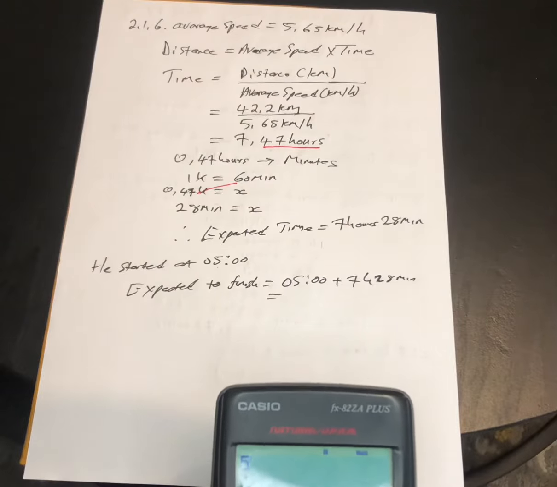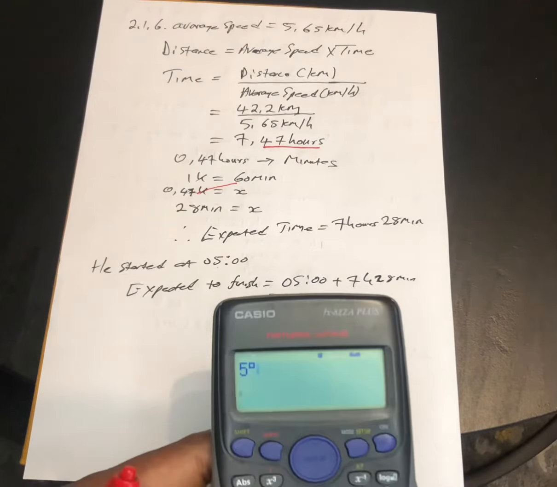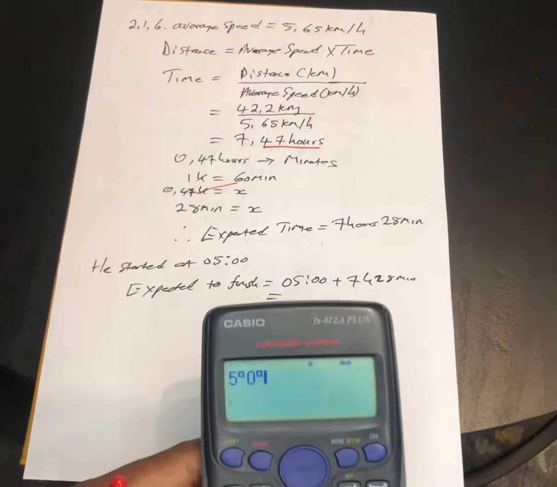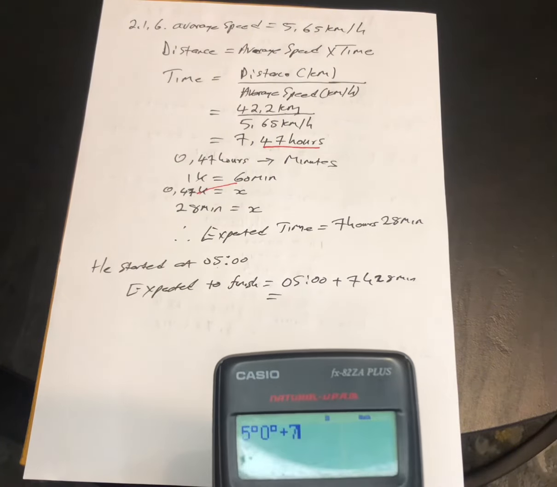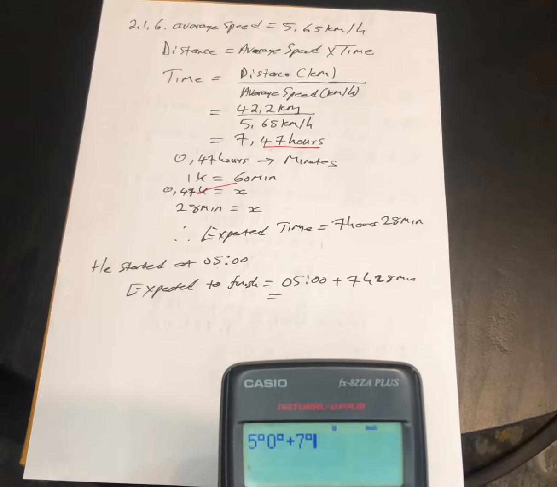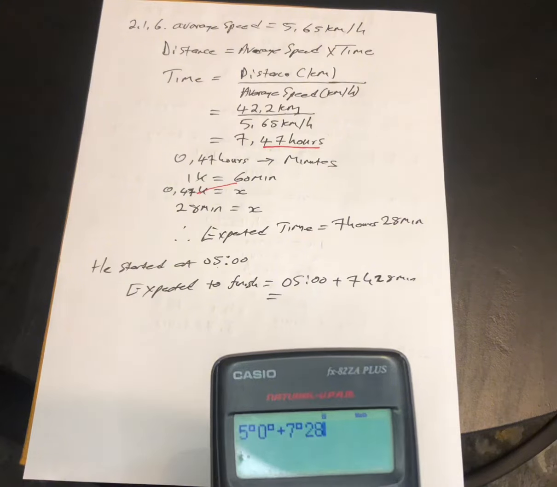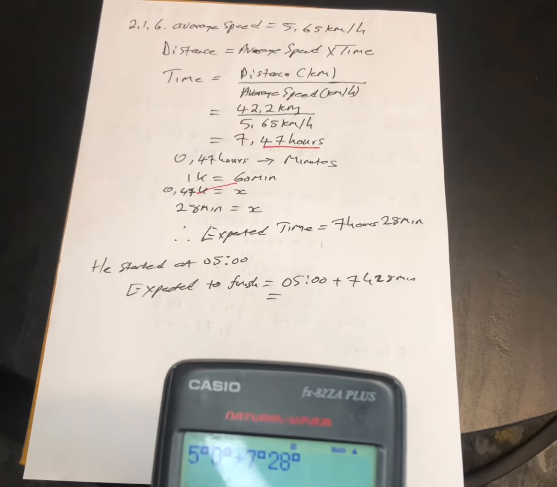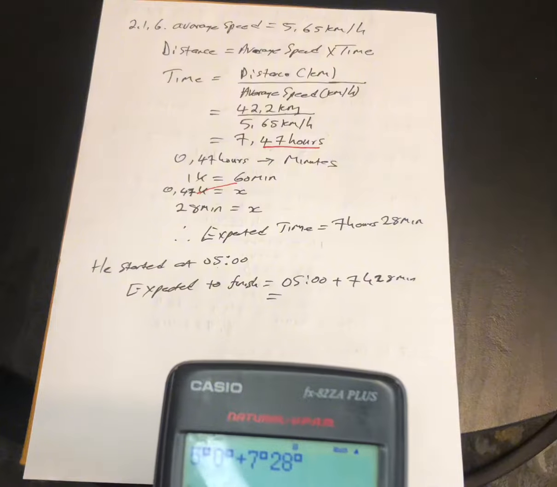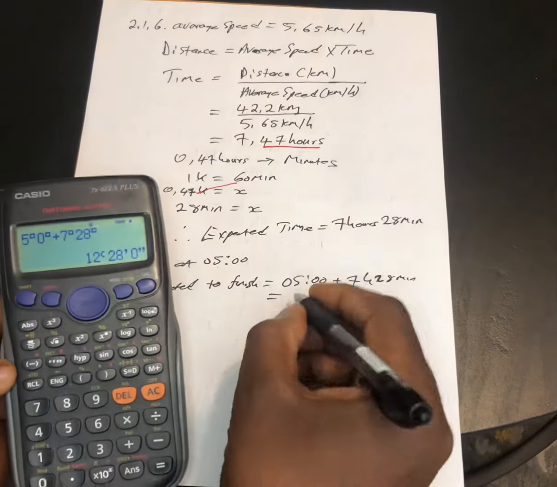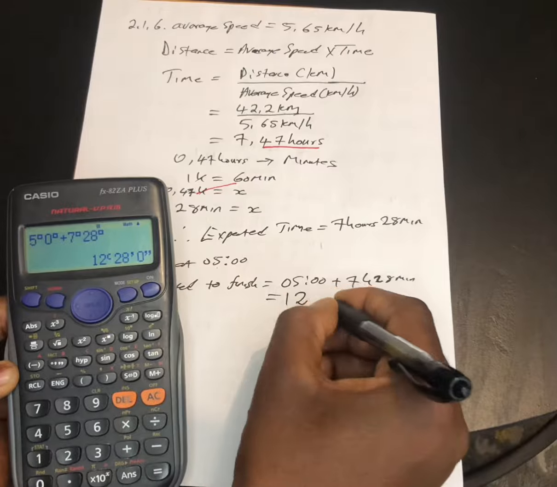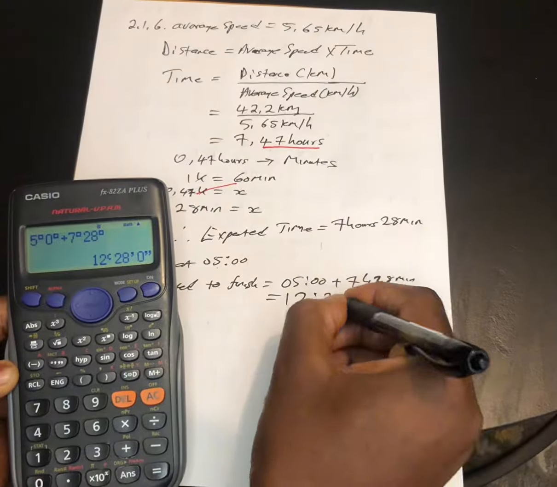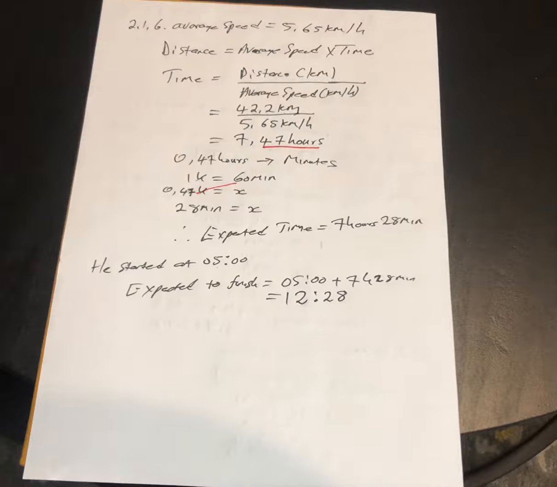We're having 5 hours, 0 minutes, plus 7 hours, 28 minutes. So it's going to complete at 12 hours, 28 minutes, which is 28 past 12. This person is expected to finish at 28 past 12.